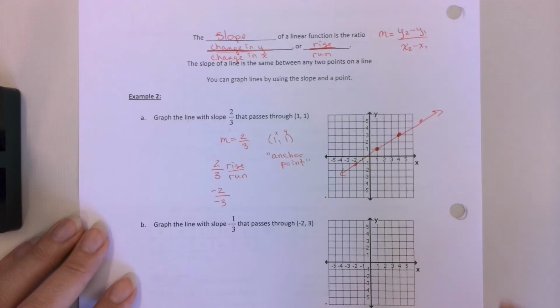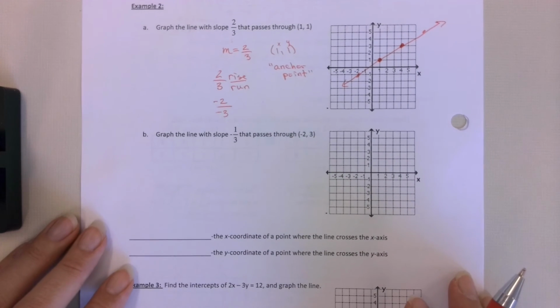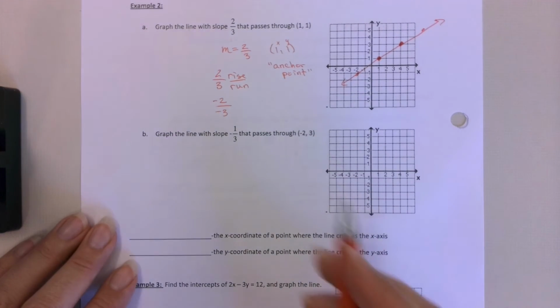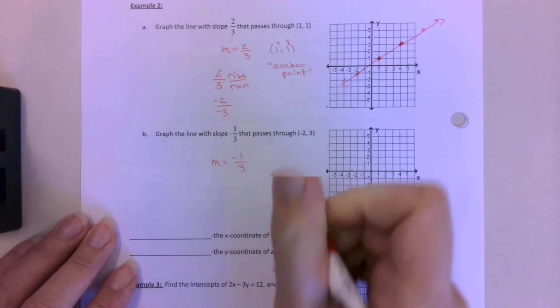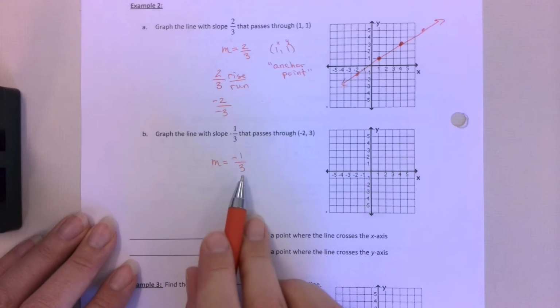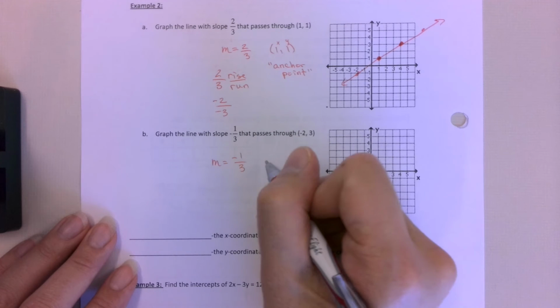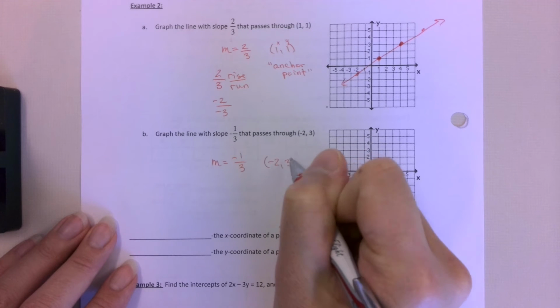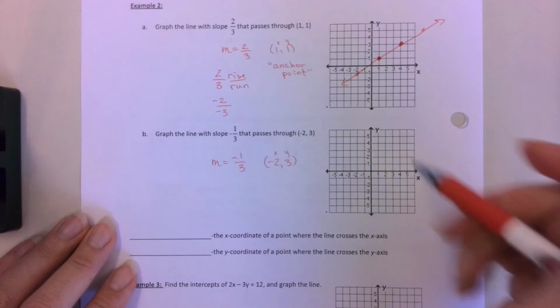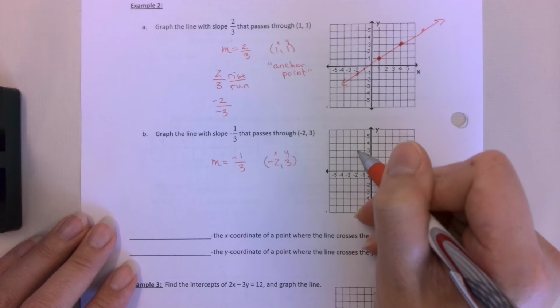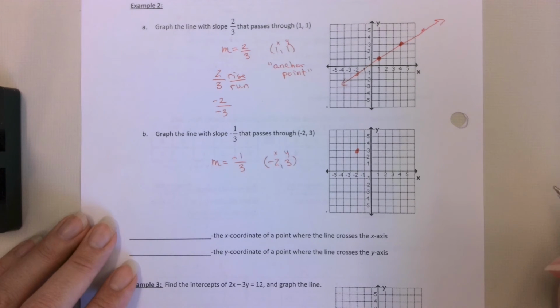All right, in the next example, we're graphing with the slope of -1/3, and I'm going to put the negative sign on the 1. So it's a negative number. I get to pick one thing to be negative. And I have that ordered pair of -2, 3, which is my x and y. So I'm going to start with my anchor point. So go to x, -2, y is 3, plot that point.